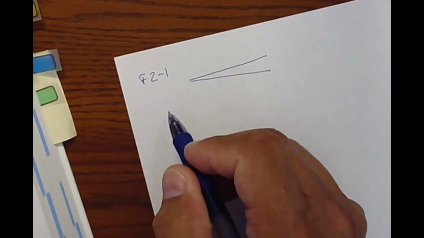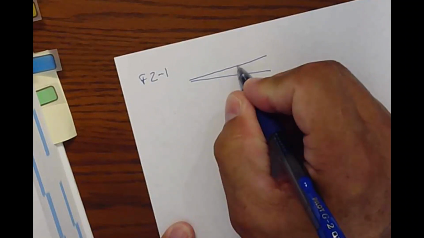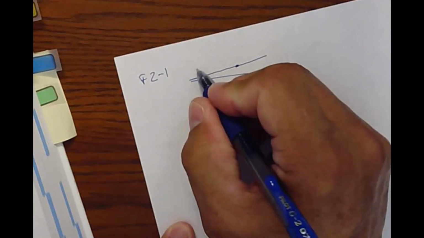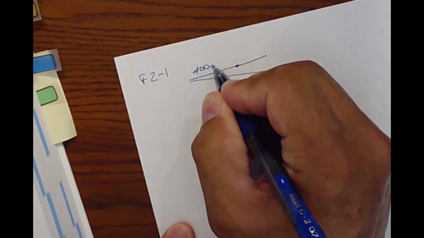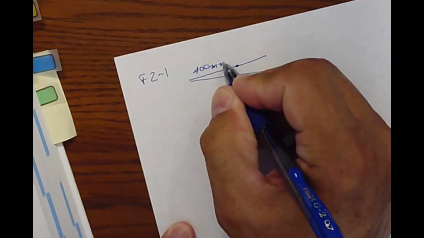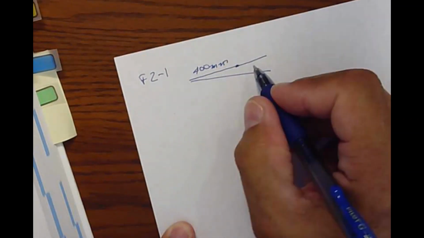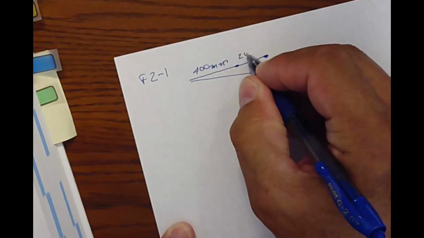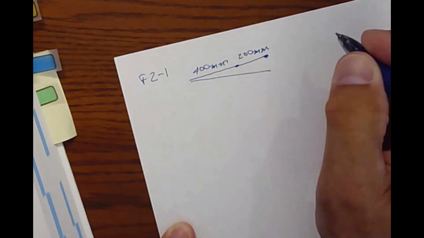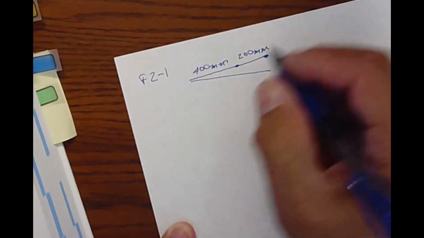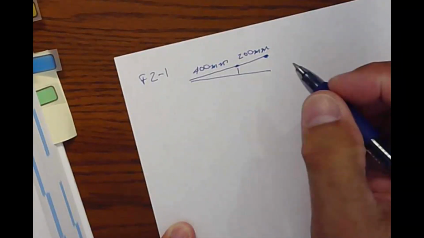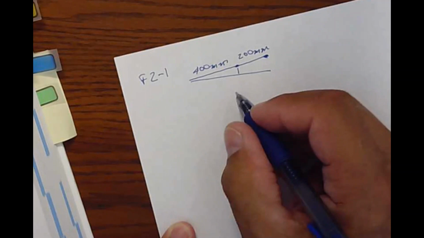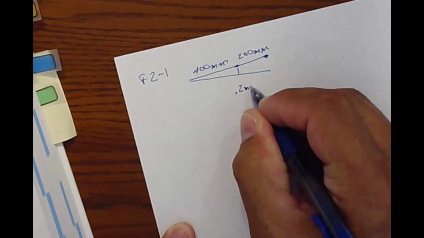And we're given this distance from B. This is 400 millimeters. And then from here to here is another 200 millimeters. And we know that this distance is 0.2 millimeters, so it deflects down 0.2.